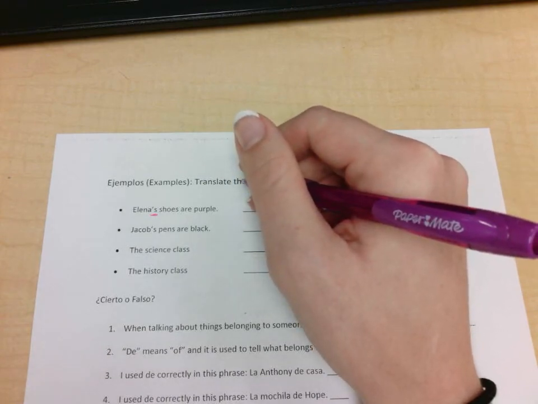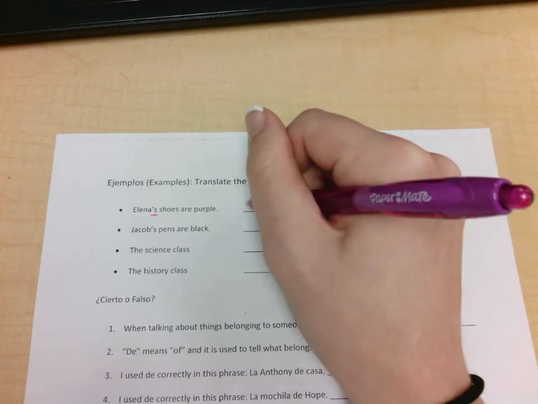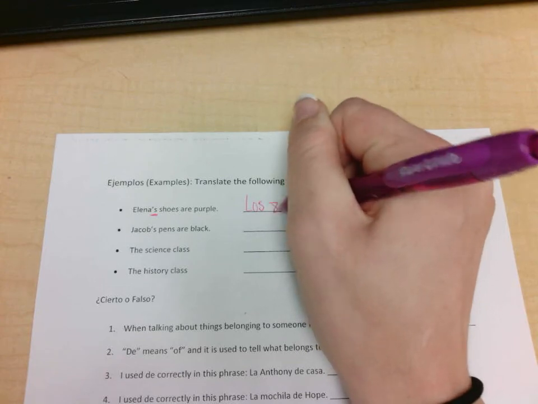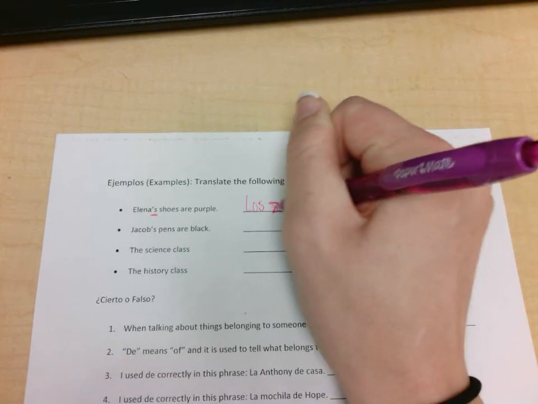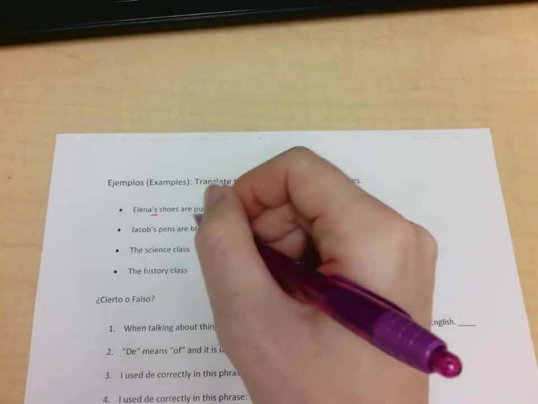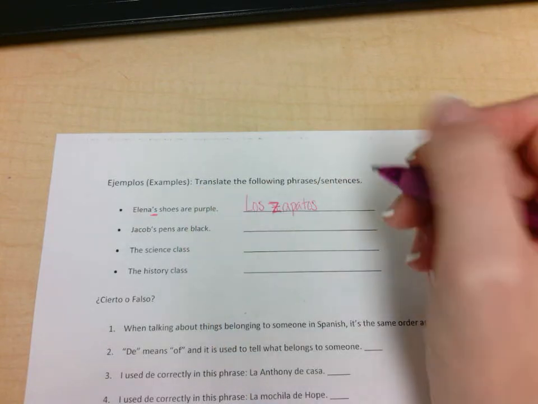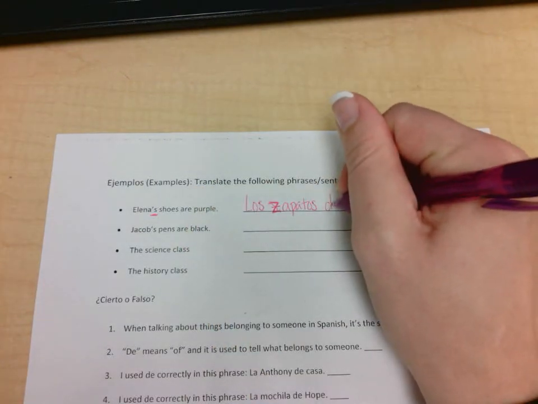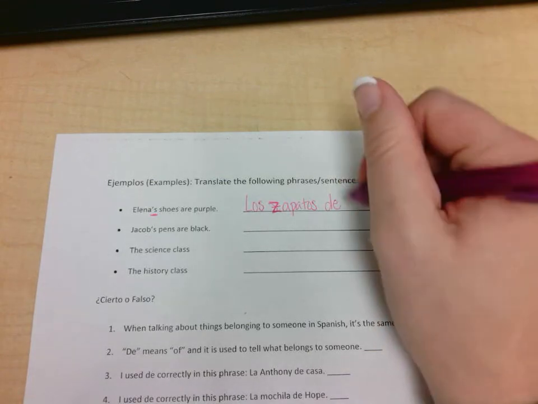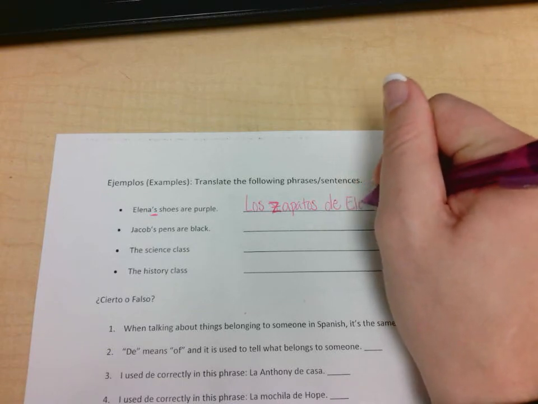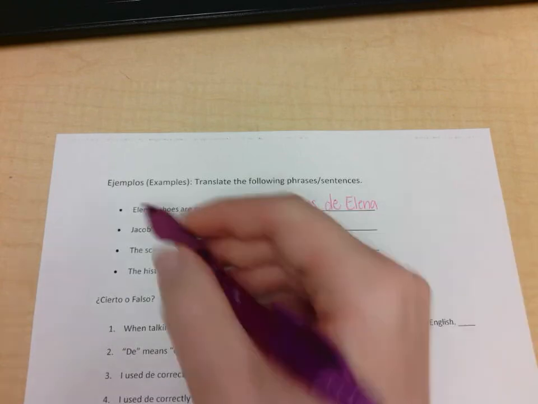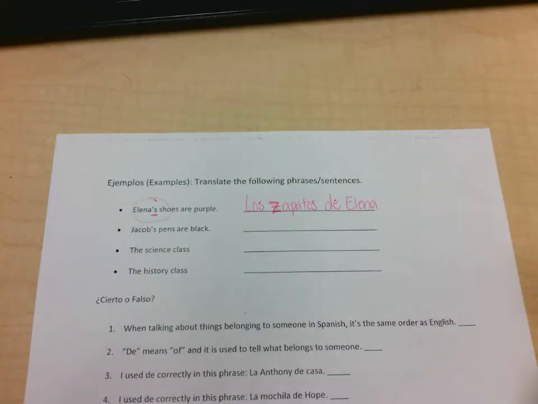So we're going to start off from our formula. We're going to start off with our object or our noun. So our object is the shoes. So we're going to say los zapatos. This is a Z. Los zapatos. Now we need to follow our formula still. We need to put in de, los zapatos de. Now we need to fill it in with the person or the owner. So we're going to say Elena. So los zapatos de Elena. So we've taken care of this part, Elena's shoes.